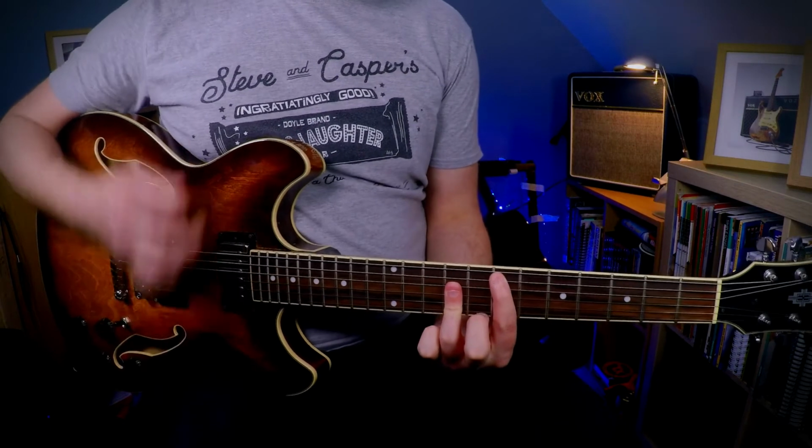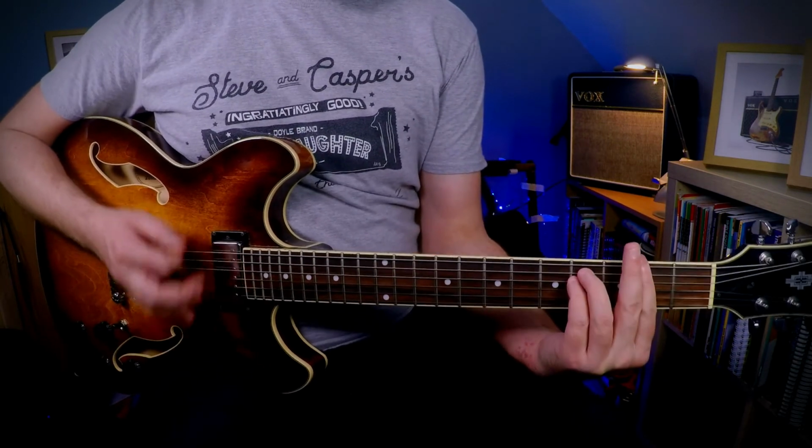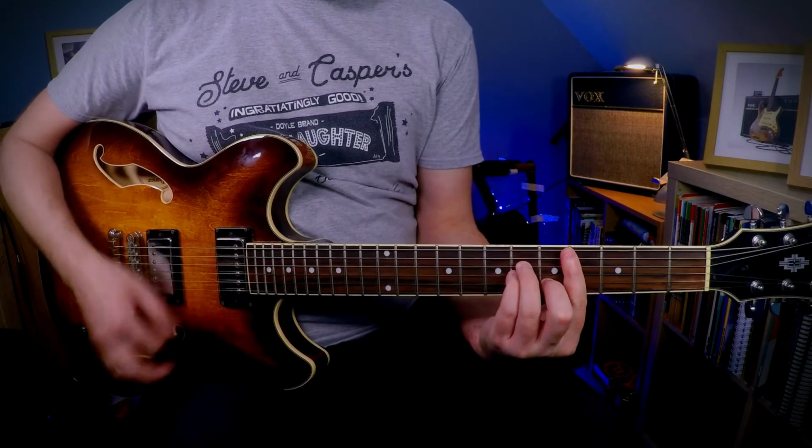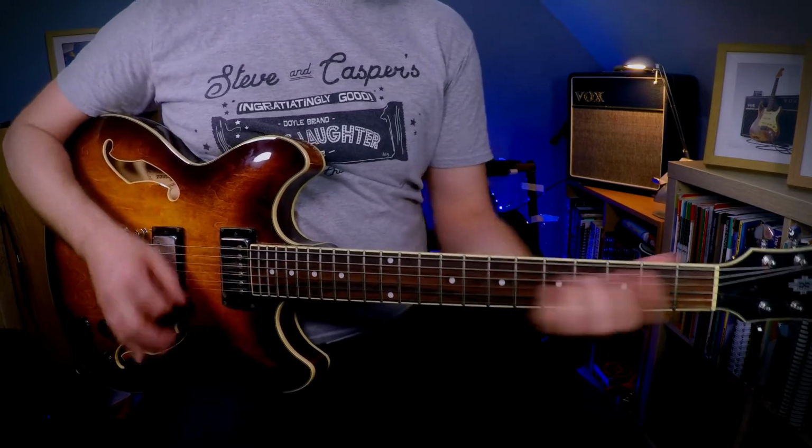So E major, F sharp minor, C sharp minor next, B major, and back to E. And I think that sounds like a really good chord progression as well. They all work really well together.